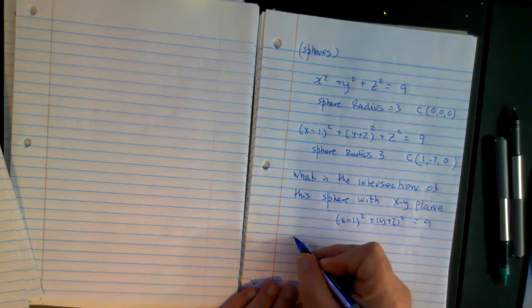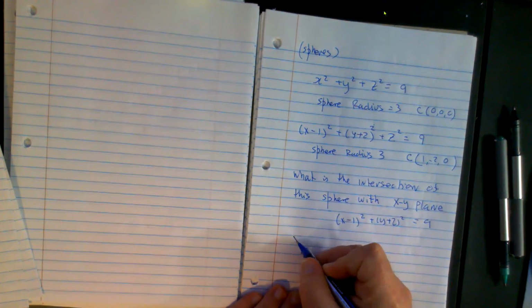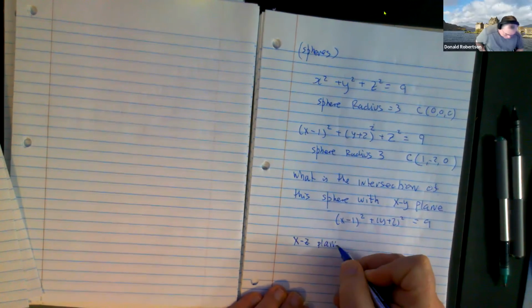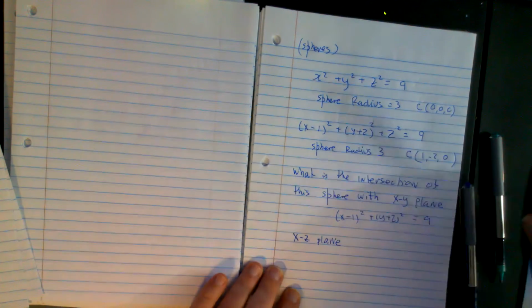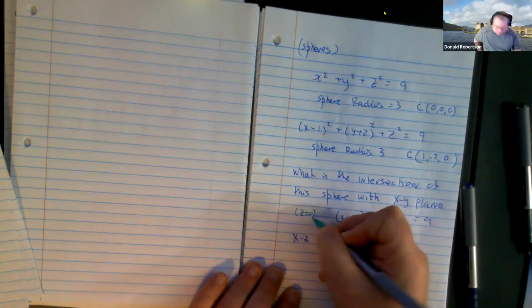What about the xz plane then? What would this sphere look like if it cut one of the vertical walls, the xz plane, the one on the left-hand side? What would you get this time? Didn't we make z equals 0 to find the last answer?